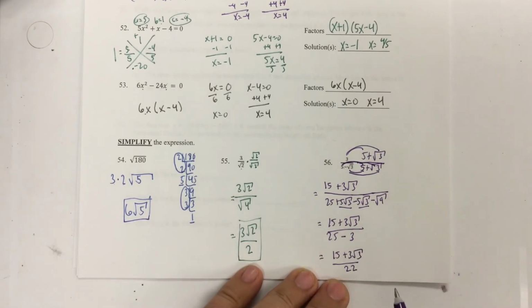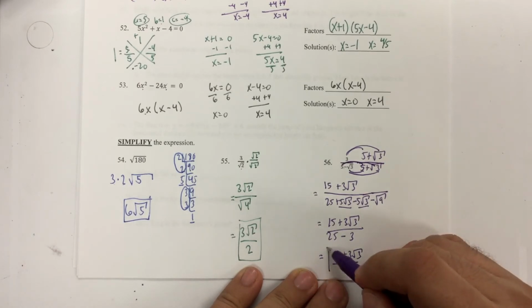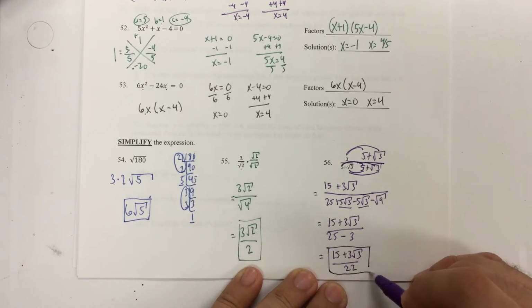And we always take a look at our numbers that are not inside the radical to see if they will simplify. So I have 15, 3, and 22. These are only divisible all by 1, so this would be my final answer.